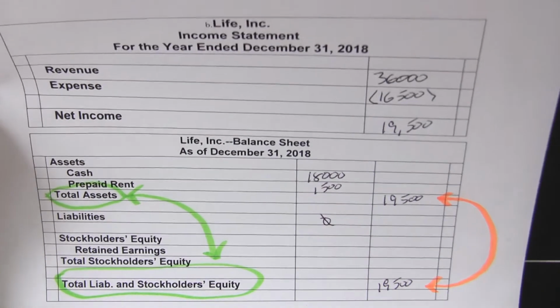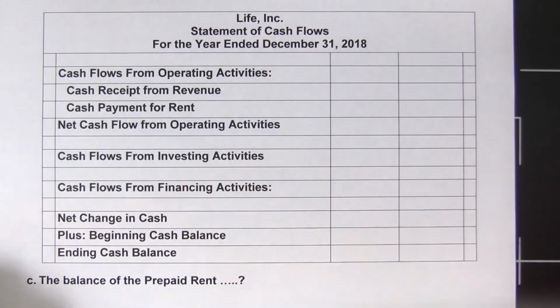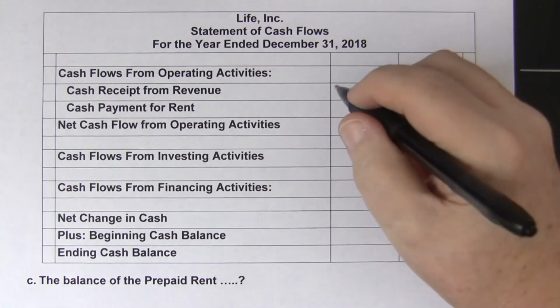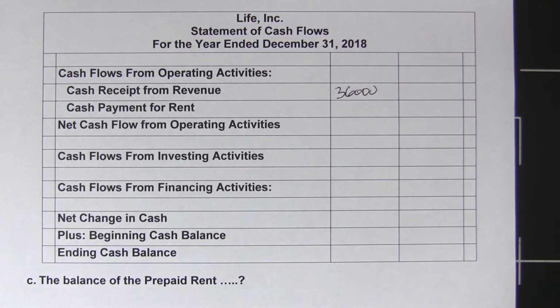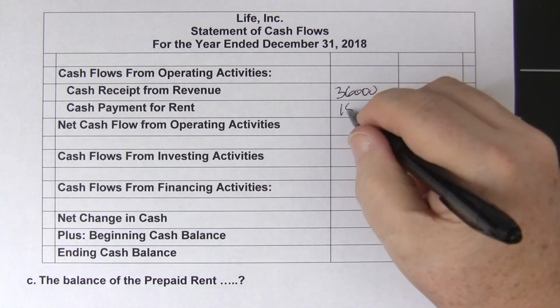Like I've said in class many, many times, the thing that makes accounting difficult is accountants. Okay, the next thing it asks us is the statement of cash flows. And cash flows are you explaining where your cash came from and where your cash went to. Well, our cash came from dealing with our clients, so our cash receipts from clients was $36,000. Our cash went out for operating expenses, in this case, rent, $18,000.